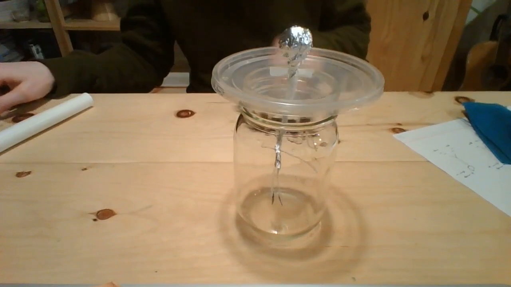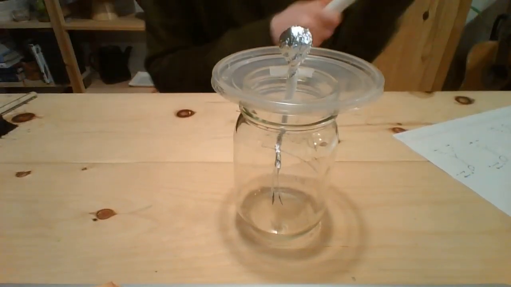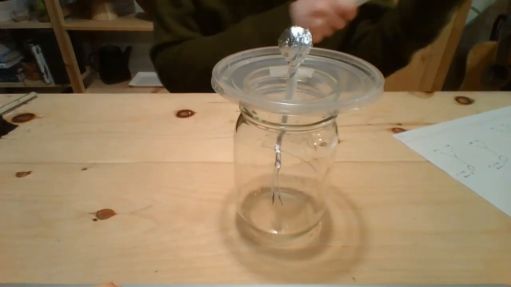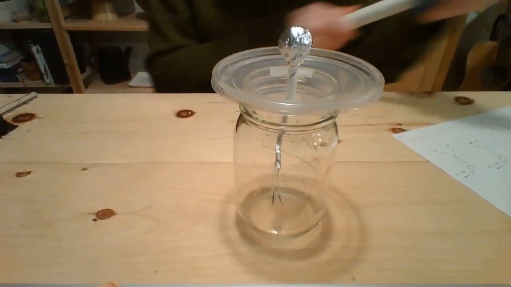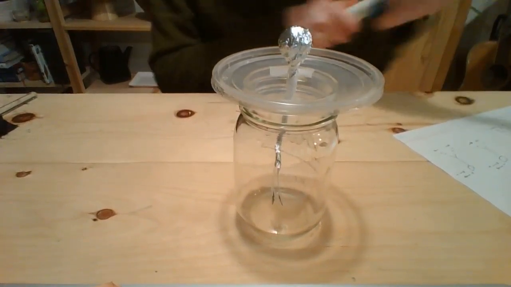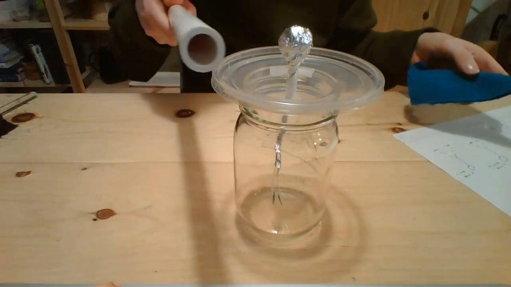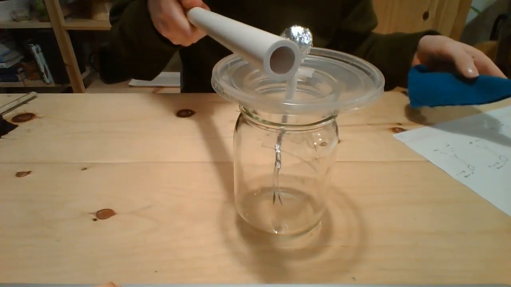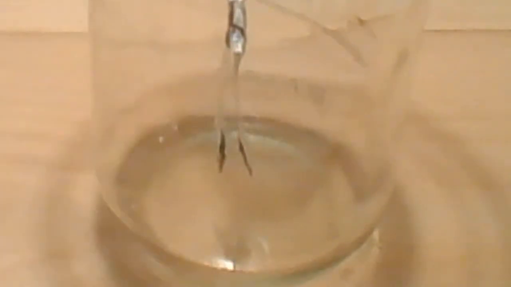Okay, let's see what happens when we introduce a negatively charged rod. Theoretically, it should take away the positive charge that we suspect is already there, and it'll put it into a neutral position. Which is what's happening, ever so slightly, I believe.